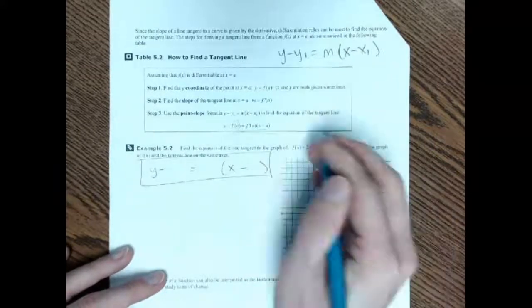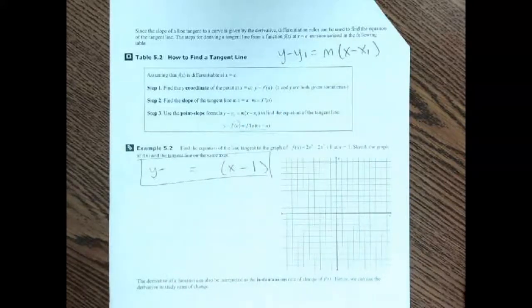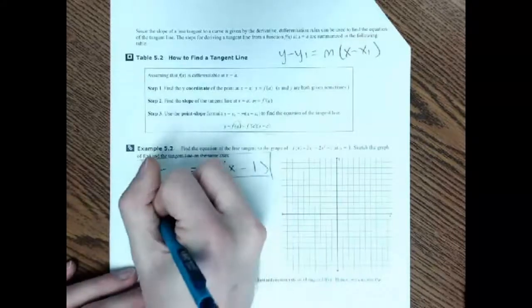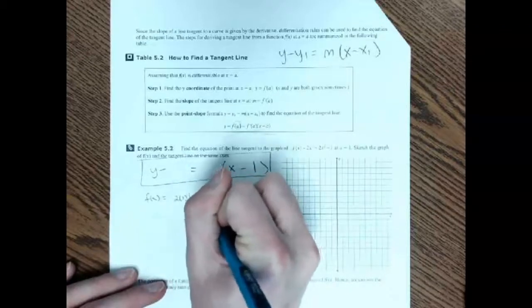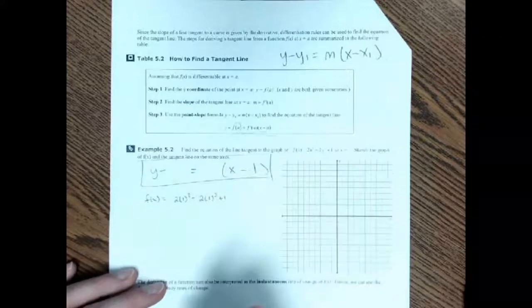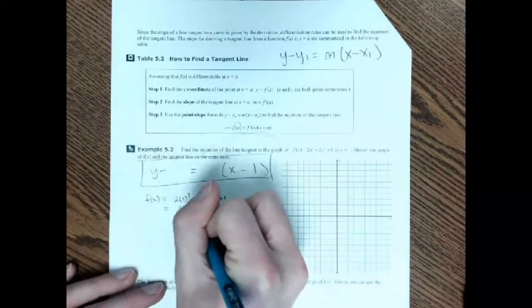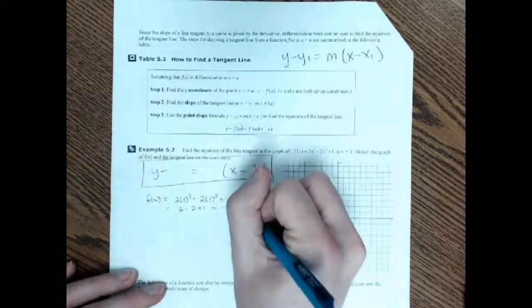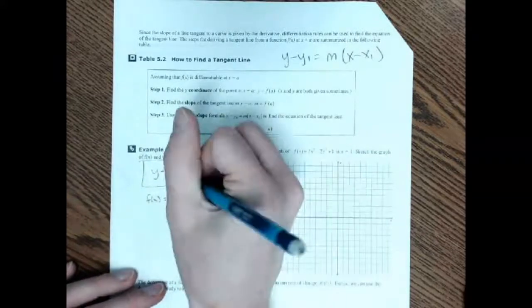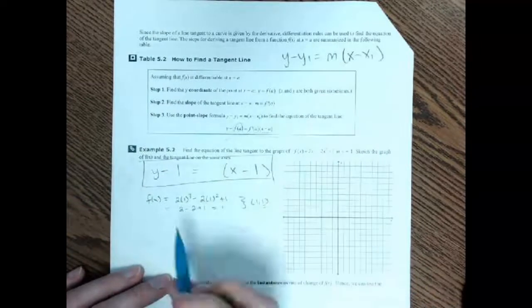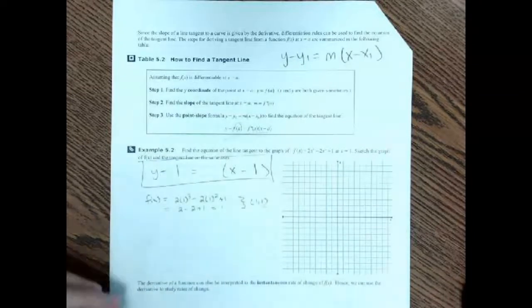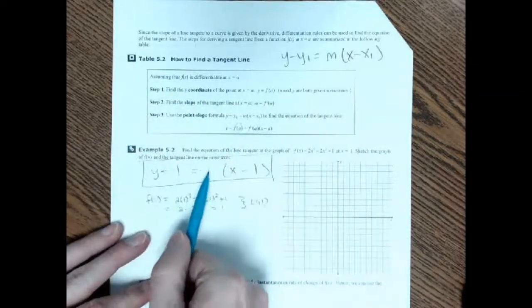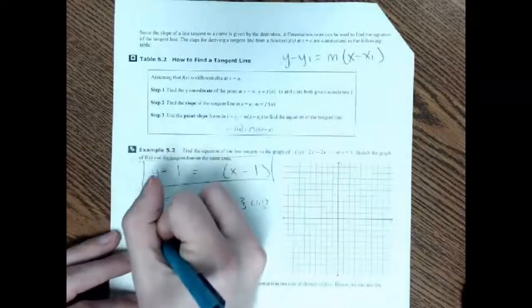1 is the x value. And then let's plug in 1 to the original function to find the y-coordinate. So f of 1, you'd have 2 times 1 cubed minus 2 times 1 squared plus 1. Okay, so that's 2 minus 2 plus 1 equals 1. Okay, so the point right here is (1, 1). How lovely. So the y-coordinate is 1. That y-coordinate is what plugs in here. And then you need to find the derivative and then plug 1 into the derivative to find the number that goes here. All right, let's do it.